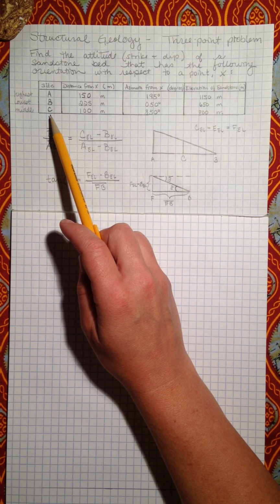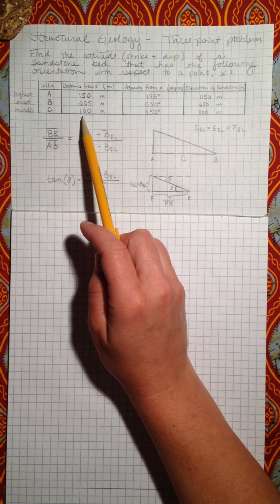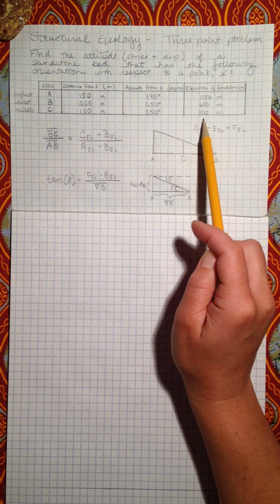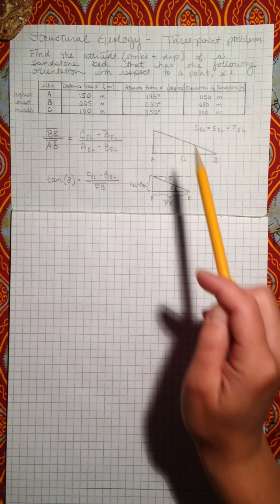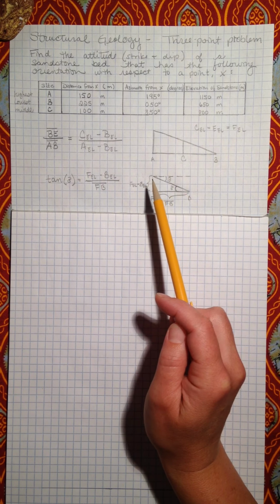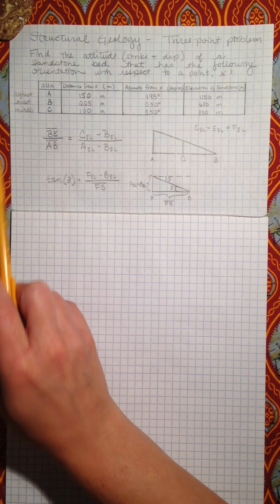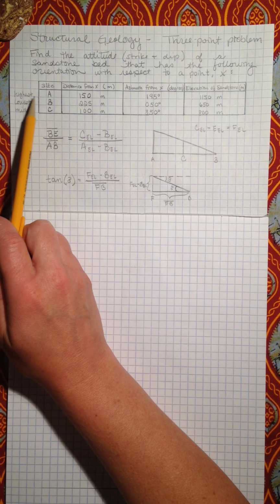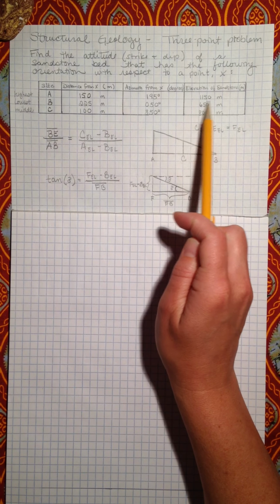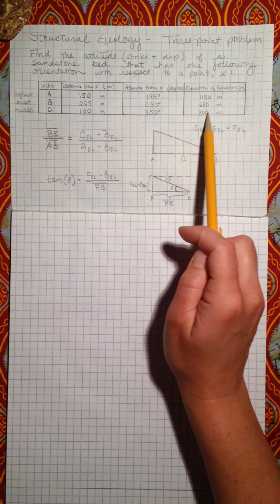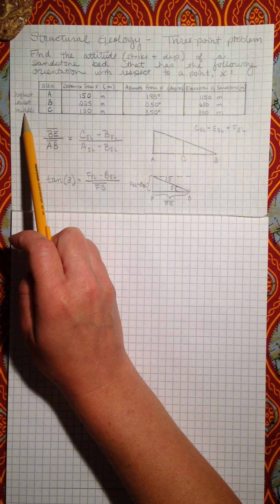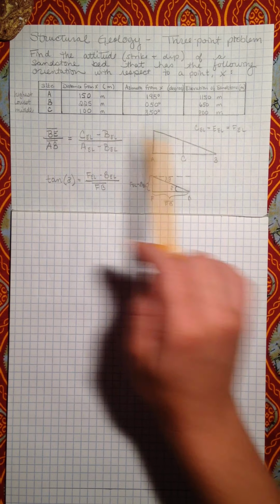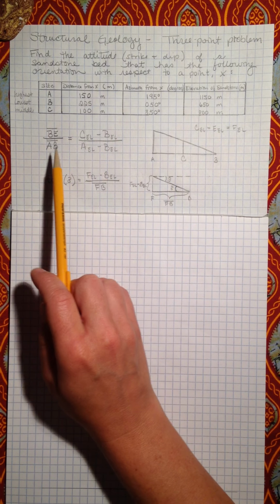And finally, site C is 100 meters from X at 350 degrees and 800 meters above sea level. For the particular equations that I'm going to be using, it's really important to make sure that you've labeled your sites with A as the highest elevation, B as the lowest elevation, and C as the middle elevation. That's just in this case because of these particular equations that I'm going to use. And so these are our givens.